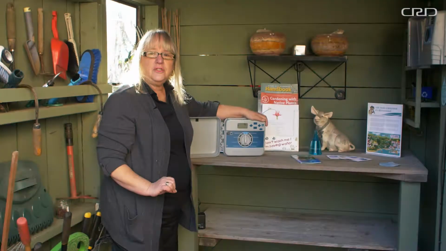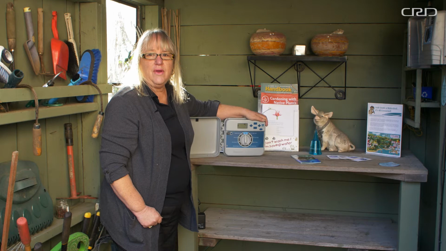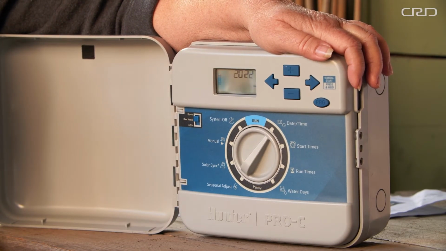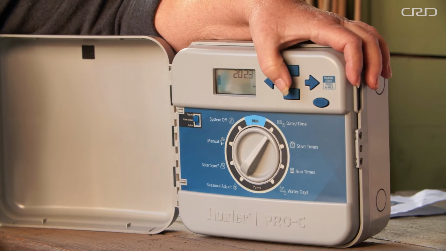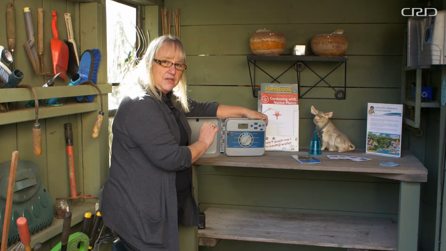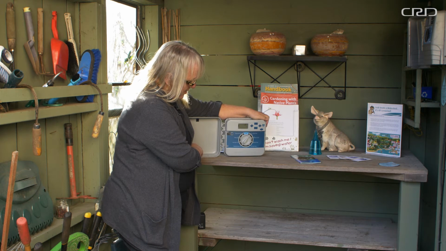So when we get to our controller, the first thing we need to do is tell the controller what day we're on right now. So we turn to our day and time. Using the plus and minus buttons, I change my year. Once I'm at the correct year, I use my field changer. I use my right arrow.